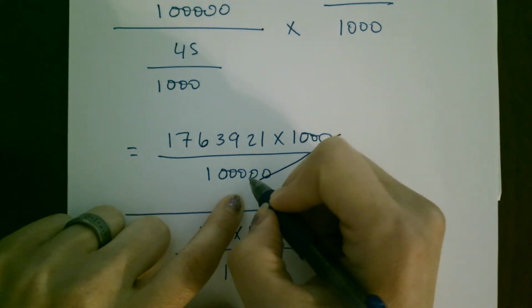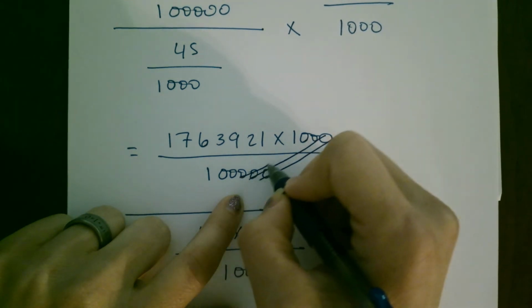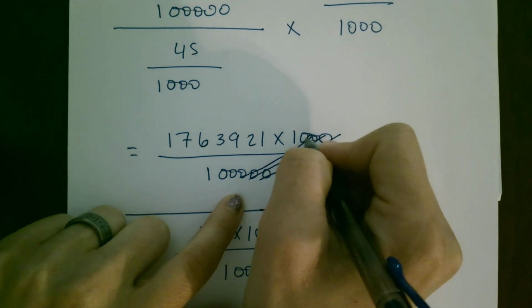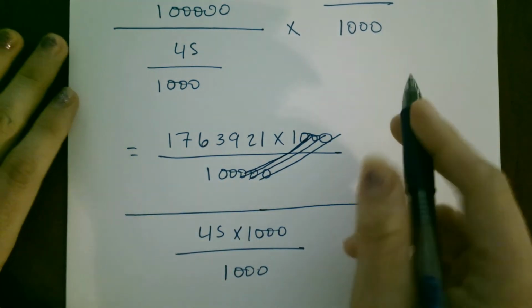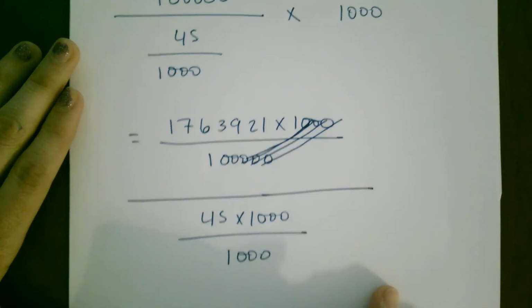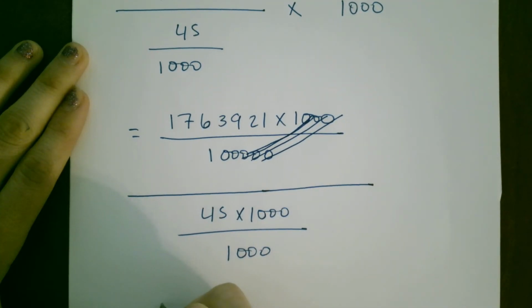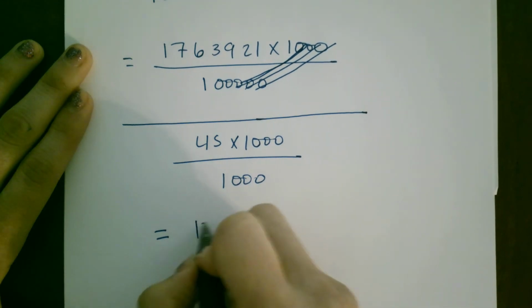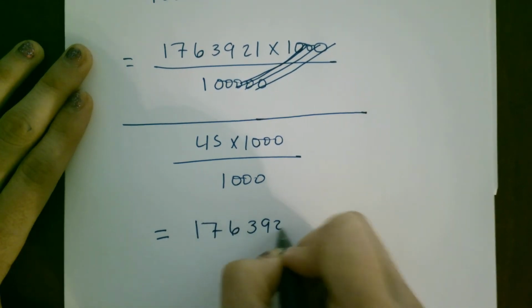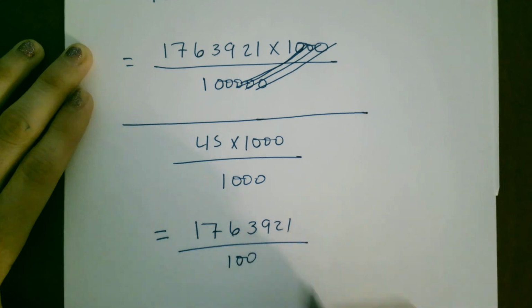Simple way to simplify that, just cancel out the zeros. There we go, and you can watch some of the previous videos to see why that works. Now my numerator is just 1,763,921 over 100.